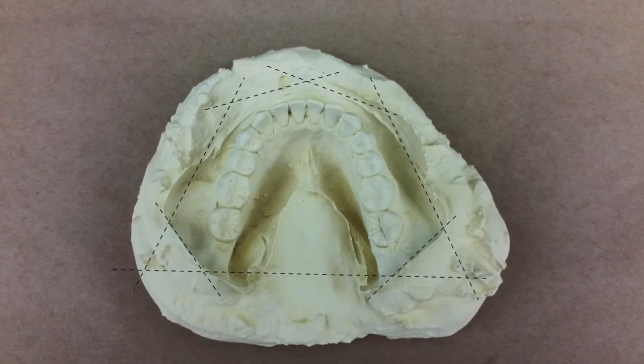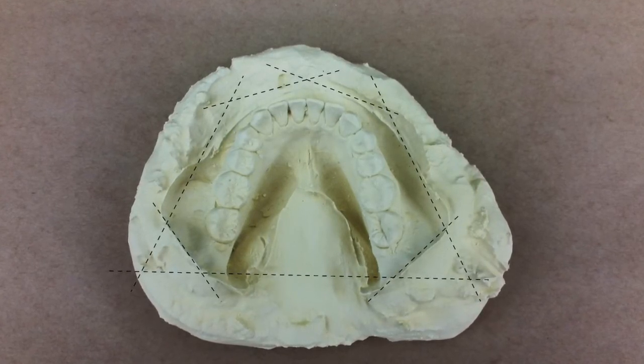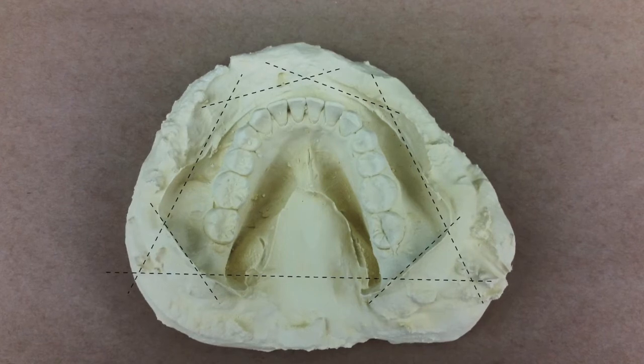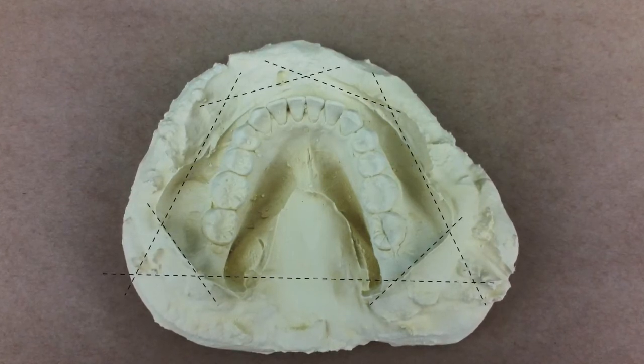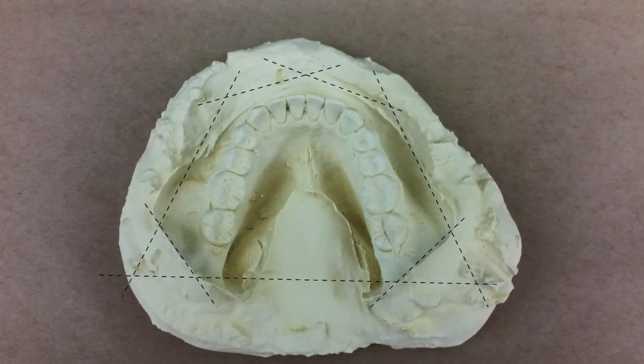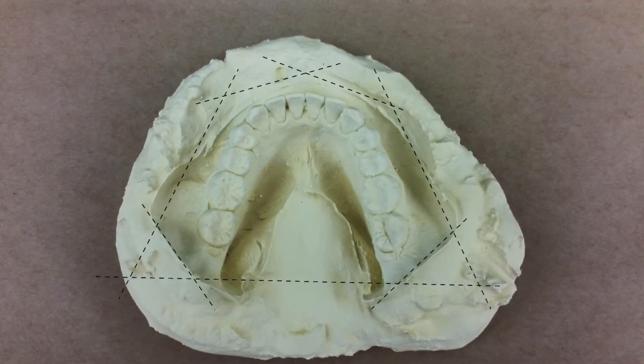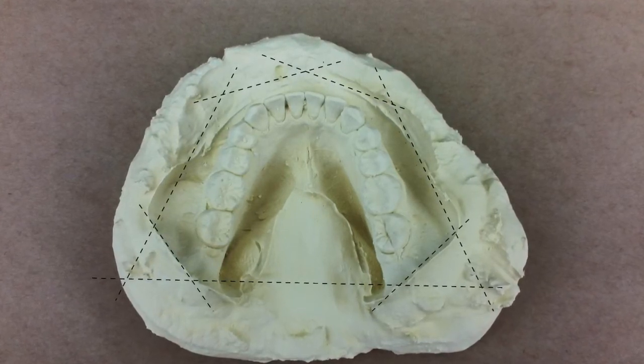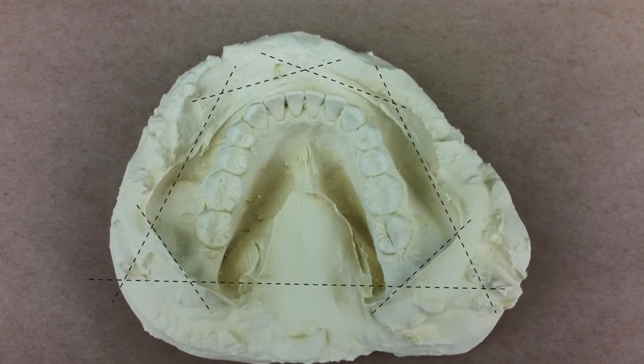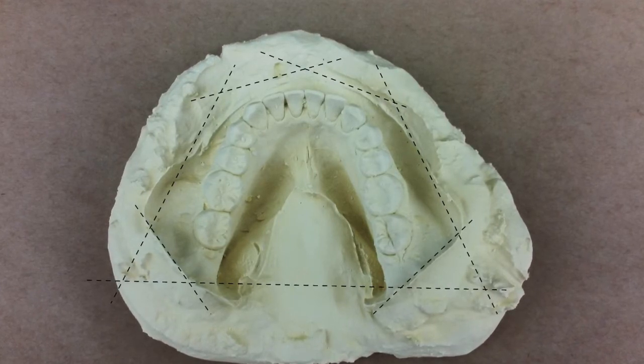Then again the same on the other side, central embrasure to cuspid, and cuspid to distal buccal cusp of the second molar. Another plane is distal to the retromolar pad on both sides, so that you have the standard outline of a trimmed model that was shown earlier in the models that we have.